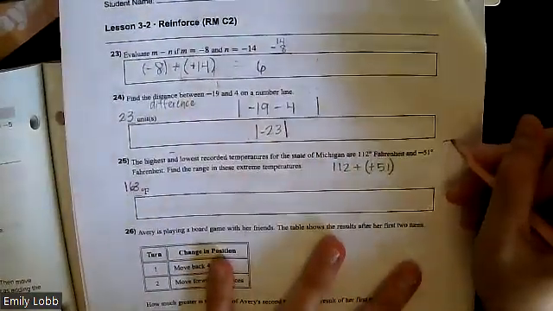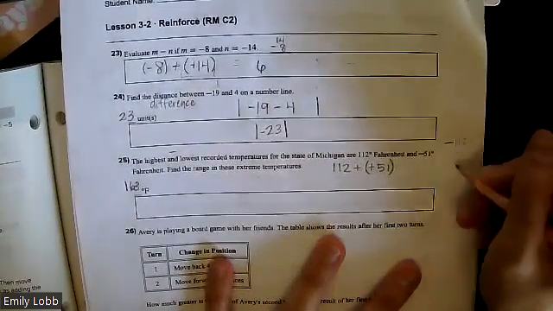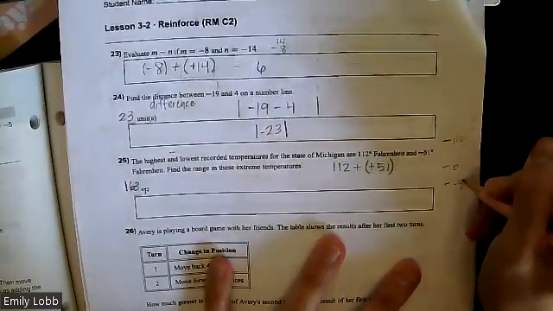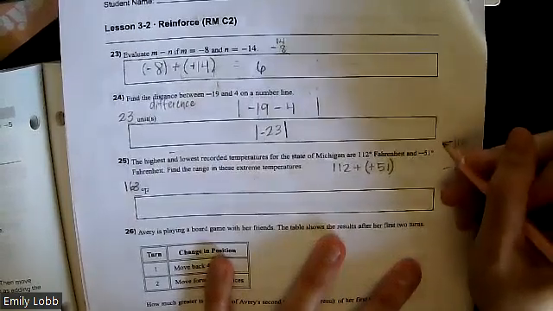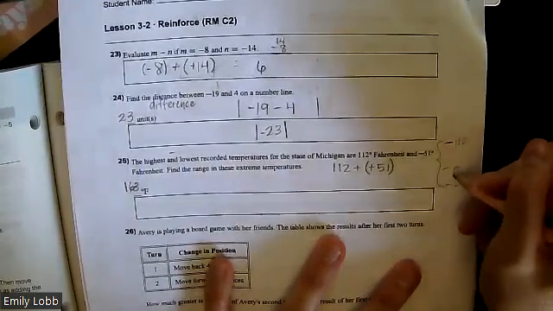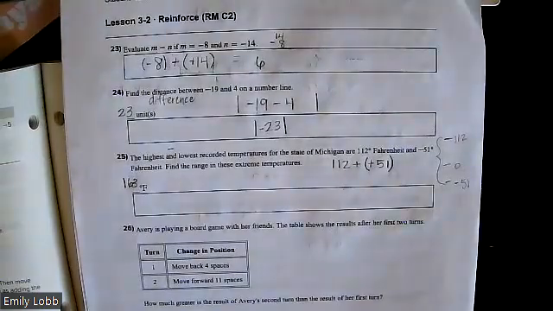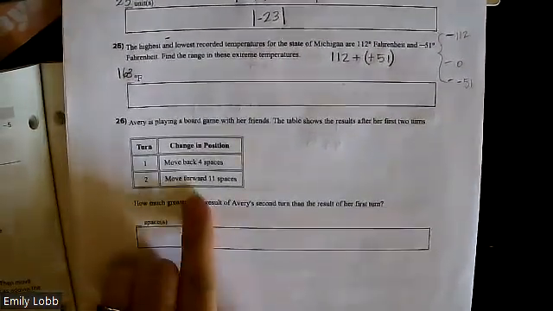Remember, if I draw out a picture, 112 is way up here. Then we have a 0, and then down here is a -51. So we want to know how many we would have to jump up to get to 112. Takes 51 here plus another 112 to get up there. Does that make sense? All right.